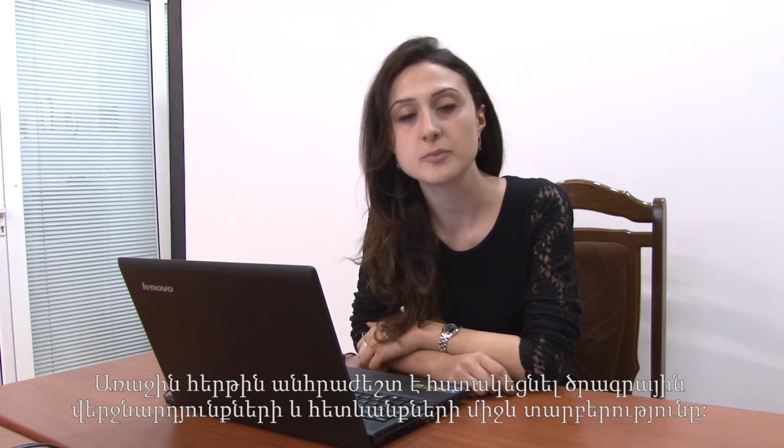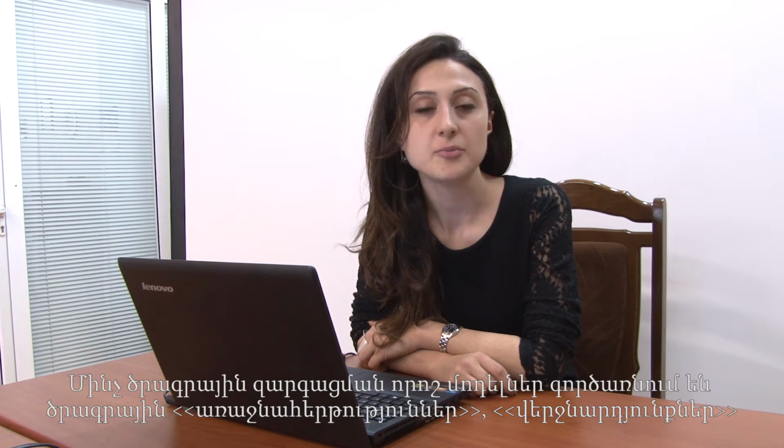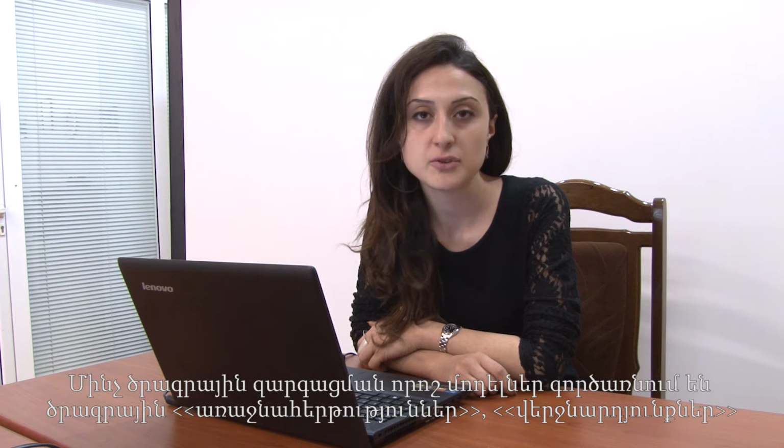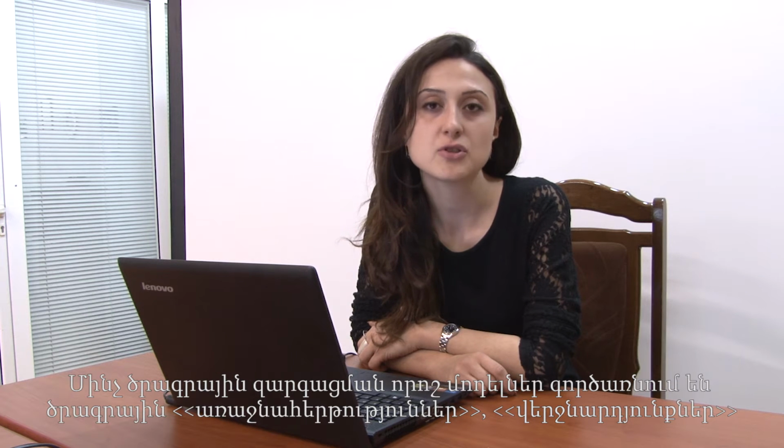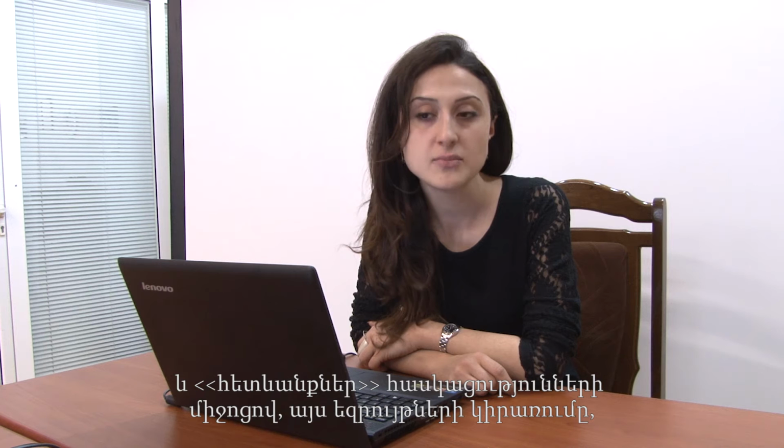in project development, especially focusing on project outputs and project outcomes. So, first of all, we need to clarify the distinction between project outputs and project outcomes. And meanwhile, some project development tools operate with the concepts of project objectives, project outputs, and project outcomes.